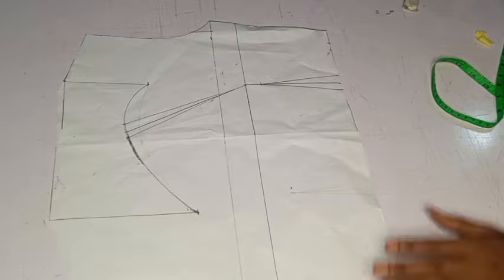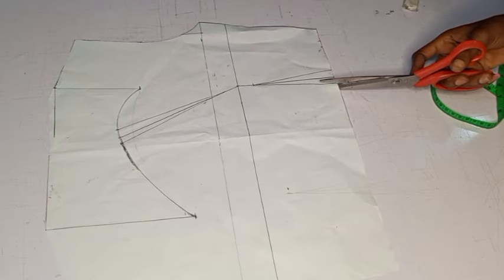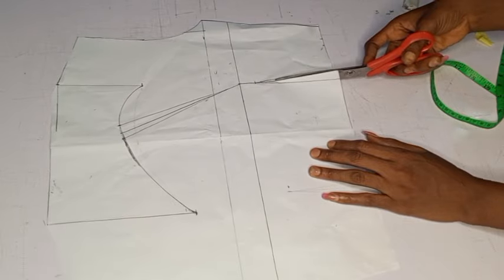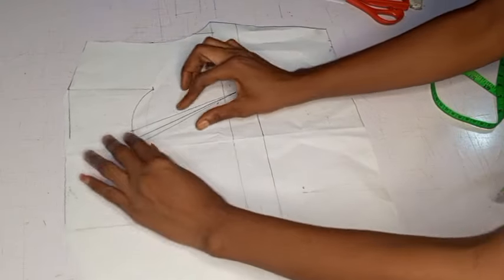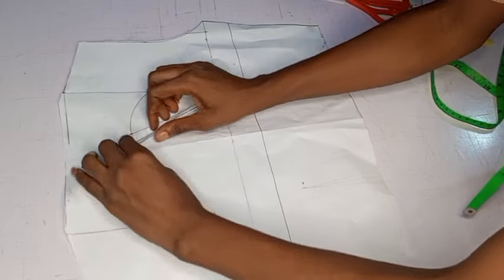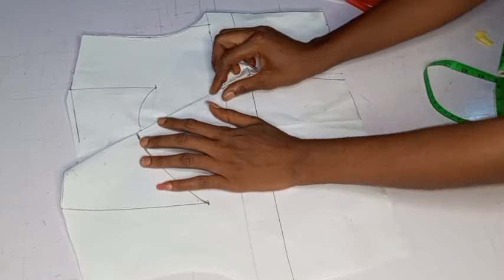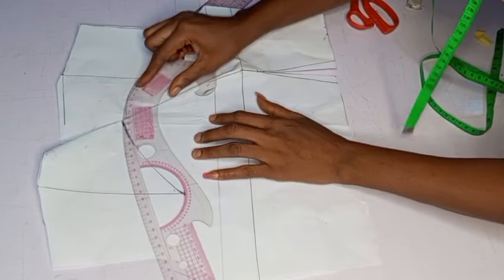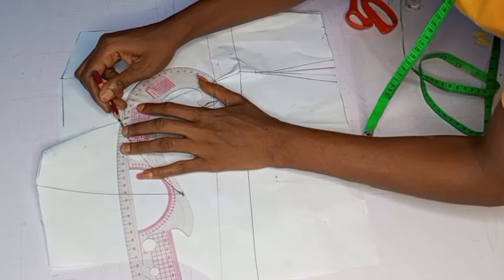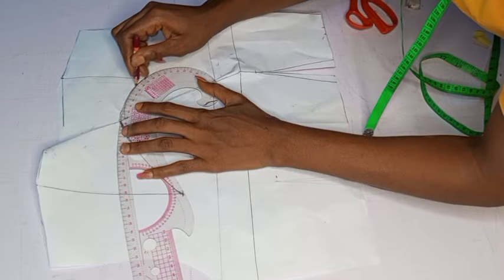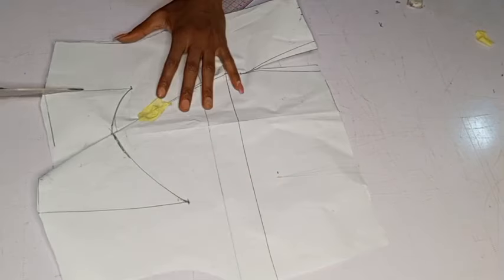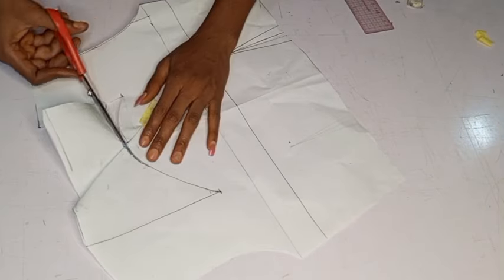What we are going to do right now is to go ahead and cut it out. I'm going to cut my dart here open so that I can close the upper dart that we have here. After closing it, you can see that our lines are no longer aligning. So I'm going to align the lines properly. Make sure to close it and align your lines this way. So this is what we have. What I'm going to do right now is to go ahead and cut it out.